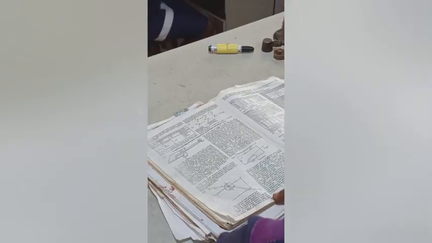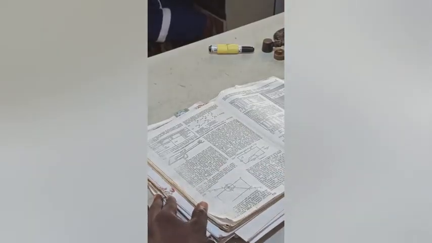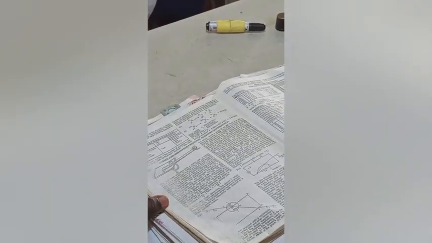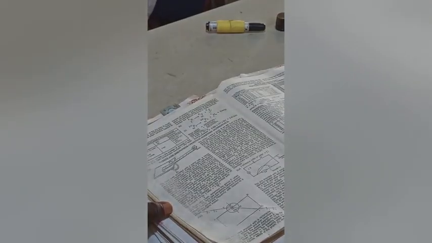Number 4: Determine the time t for 10 complete oscillations. Number 5: Calculate the period T of the oscillations and evaluate T square.